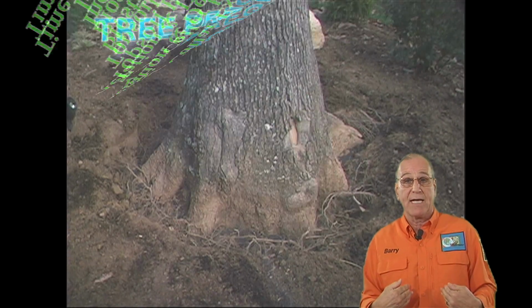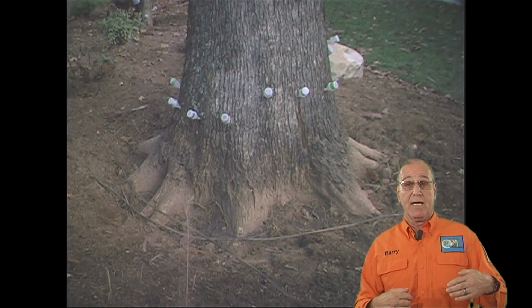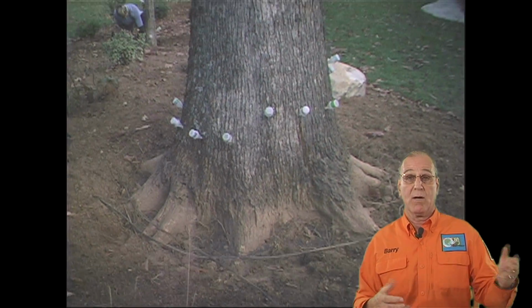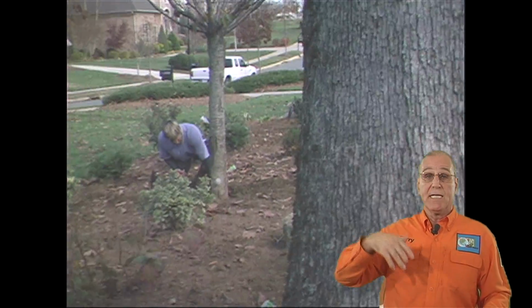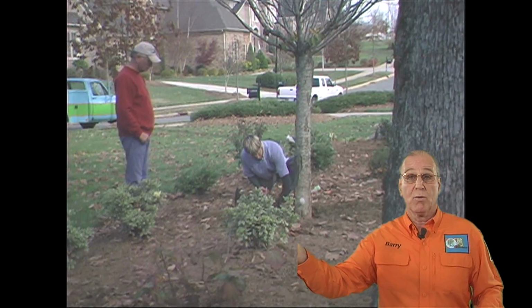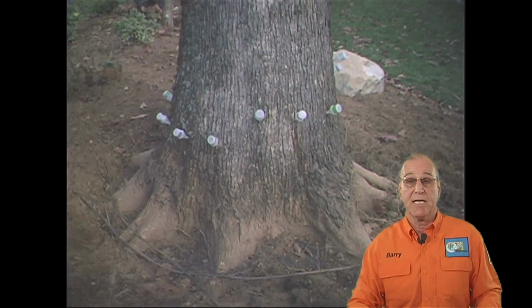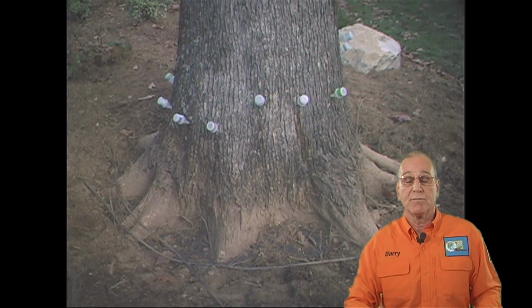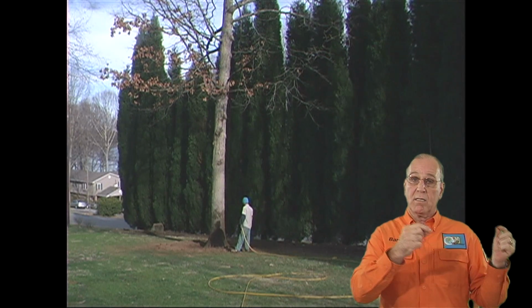Now, we can be reactive. When somebody calls you out to their Leland cypress and tells you that they're being eaten up with bagworms, or they call you out to their maple trees that are being eaten up by leafhoppers and the leaves are going away, then you're going to have to take decisive, immediate action, and that usually involves a form of a chemical.